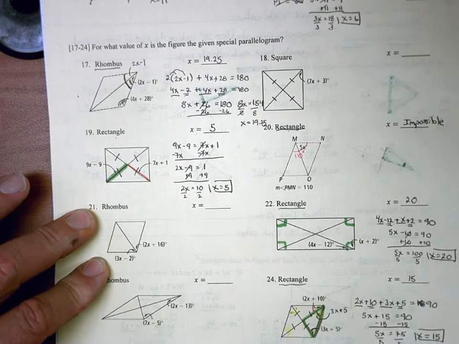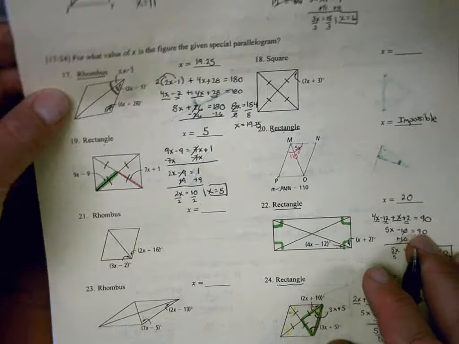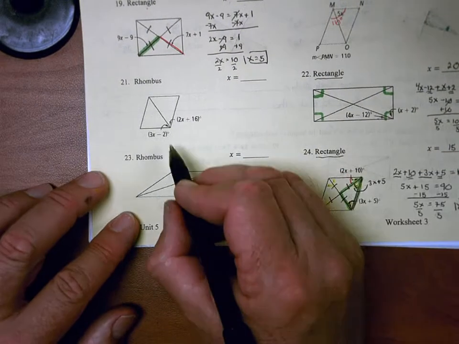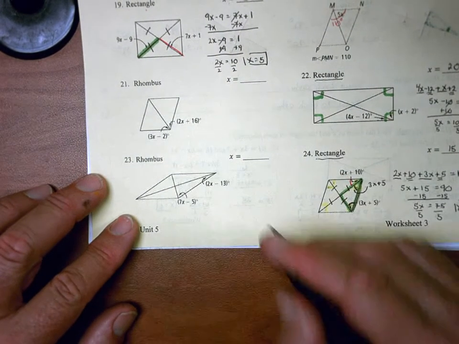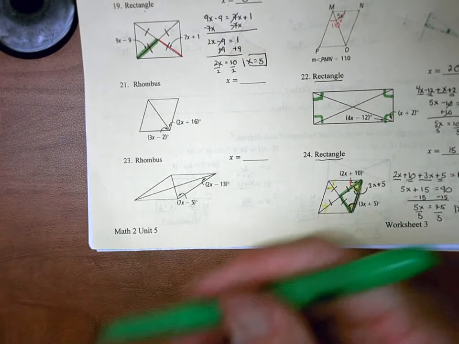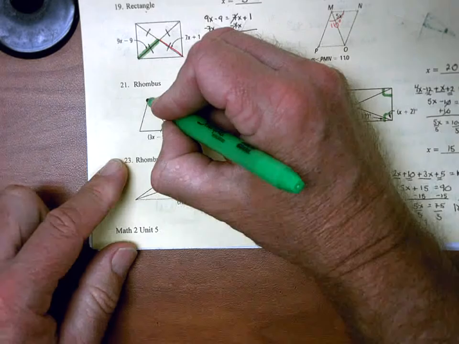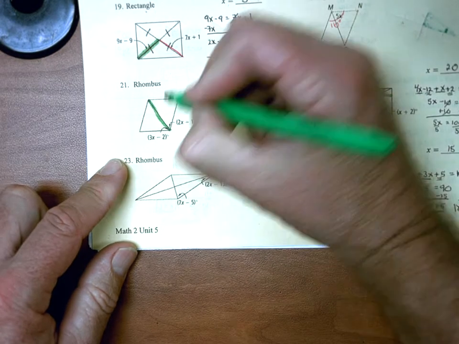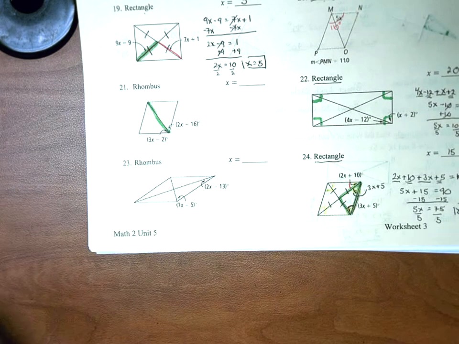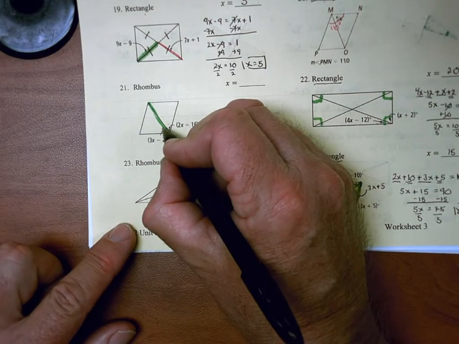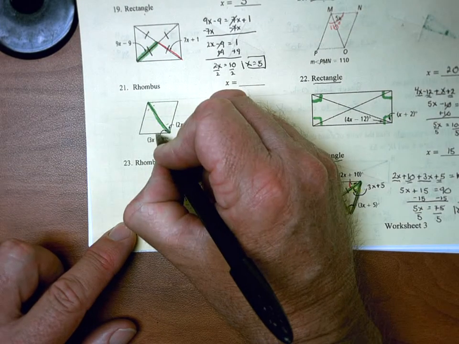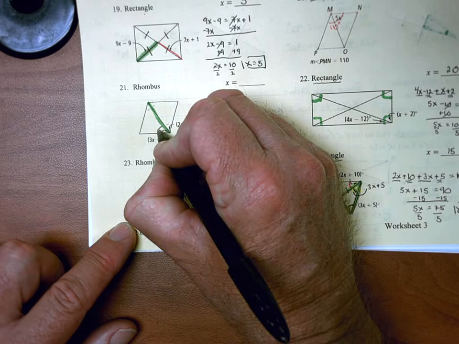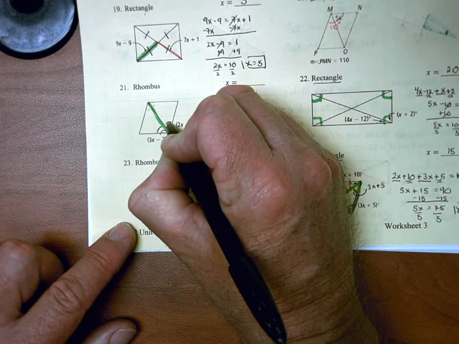The next problem that deals with the rhombus is number 21. So in number 21, we have a diagonal right here. I'll outline it in green. And remember, what does a diagonal do in a rhombus? Well, it bisects the angle. It actually bisects both of the opposite angles. So bisect means it cuts it into two equal smaller angles.